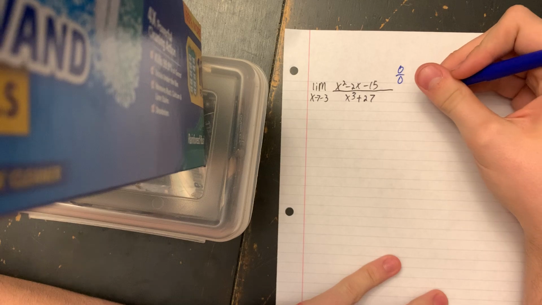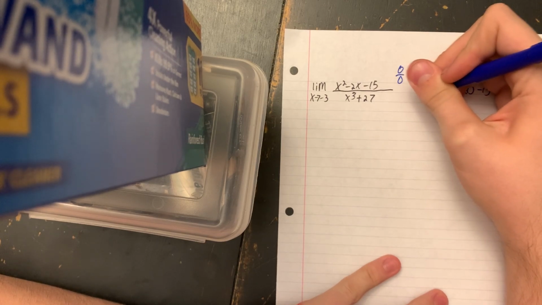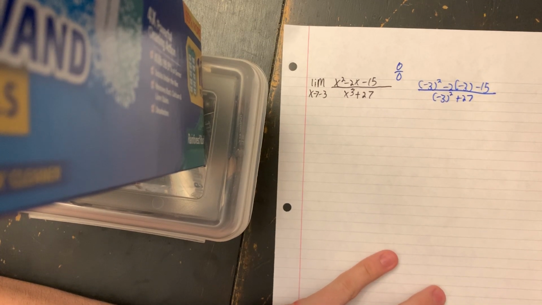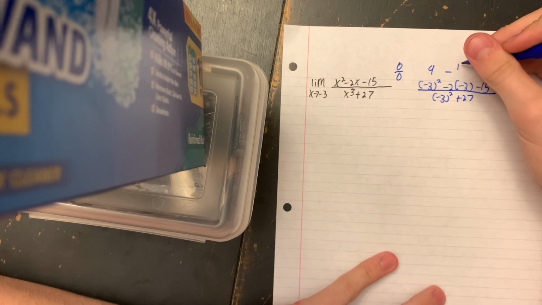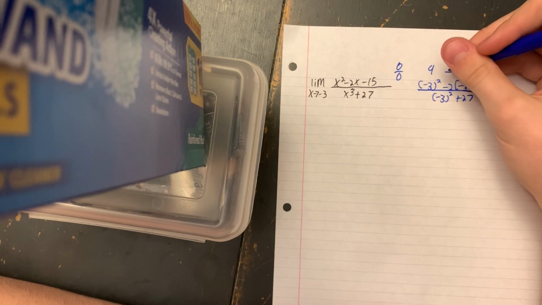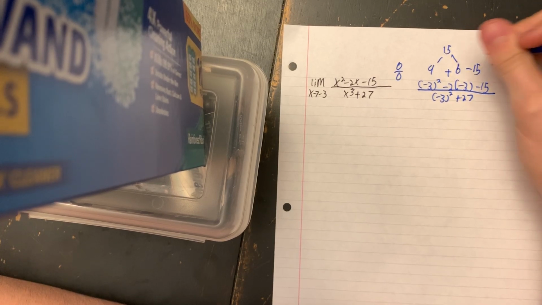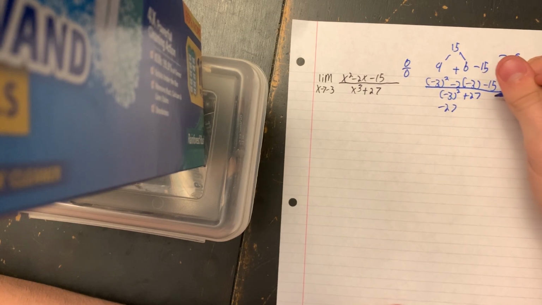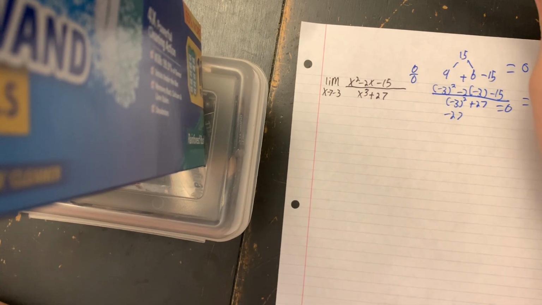So you would plug in -3 squared minus 2 times -3 minus 15 all over (-3) cubed plus 27. So that would come out to 9 minus, 18, no, 9 plus 6 minus 15. So those would come out to 15 minus 15, which is 0. And then the bottom would come out to -27 plus 27 equals 0. So there you go, 0 over 0.